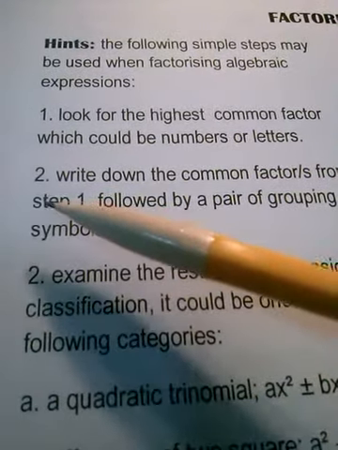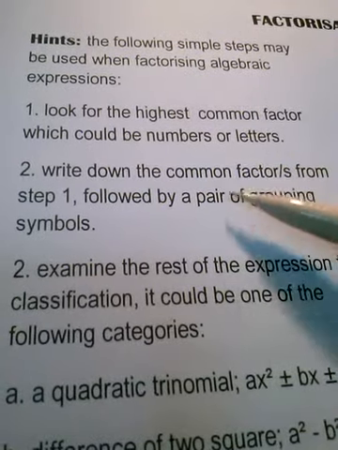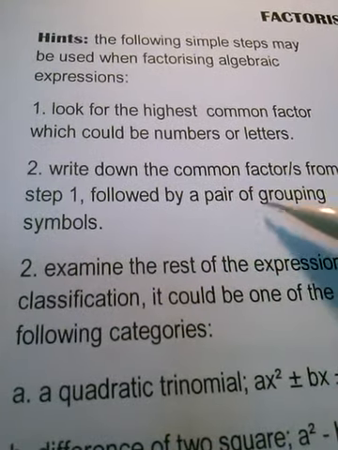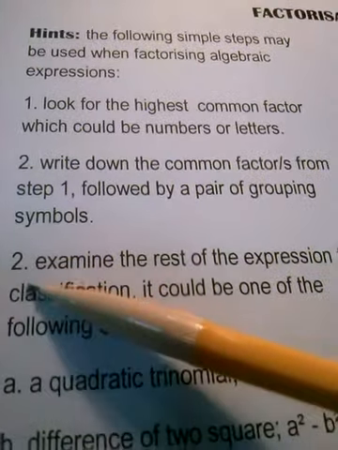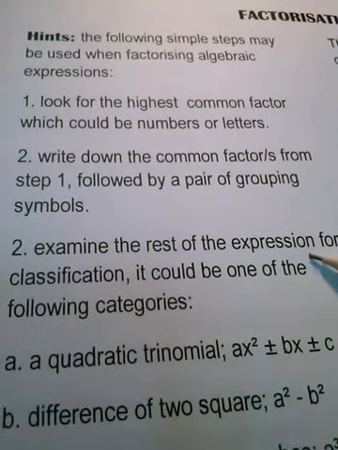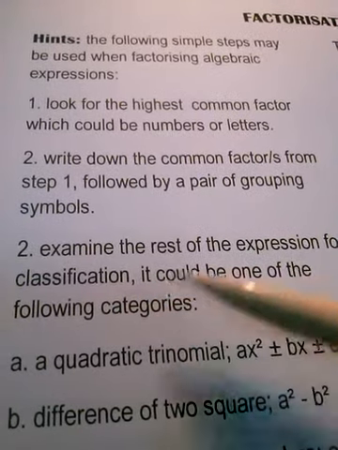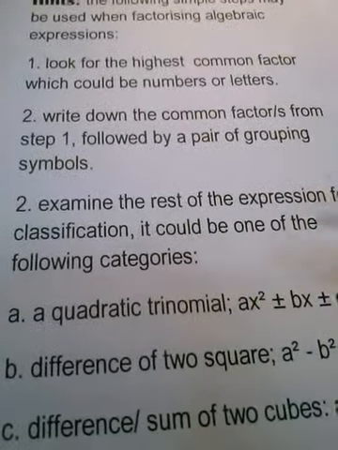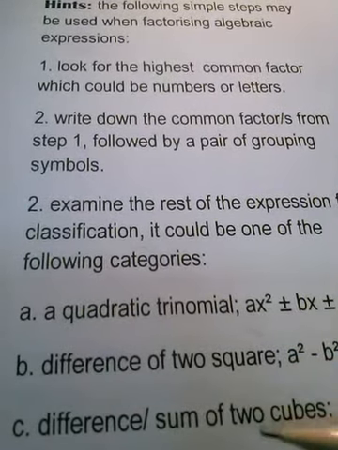Second step, write down the highest common factor from step 1, followed by a pair of grouping symbols. And in the third step, examine the rest of the algebraic expression for classification. So we need to classify it. It could be one of the following categories. And what I mean by algebraic expressions is any combination of terms including letters.